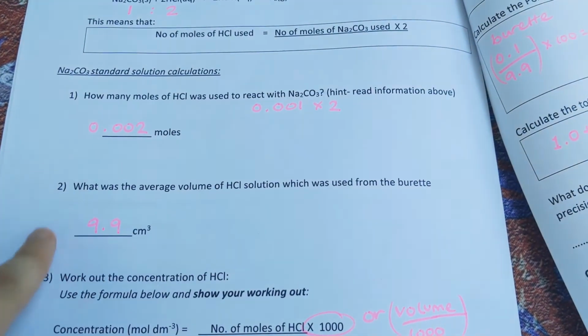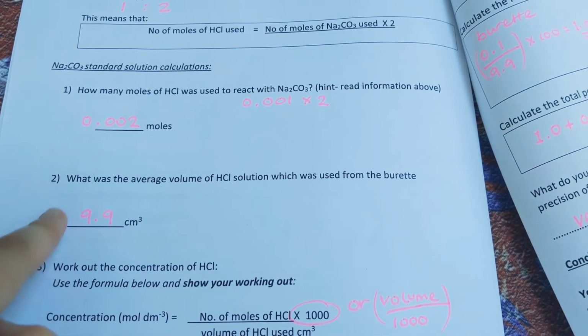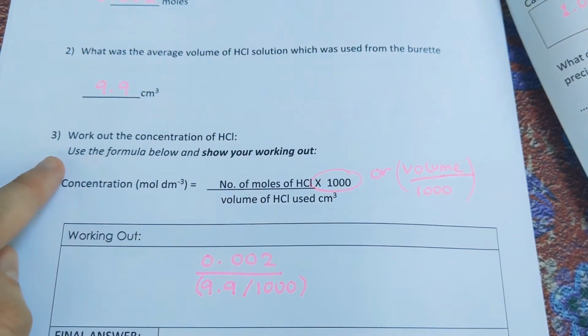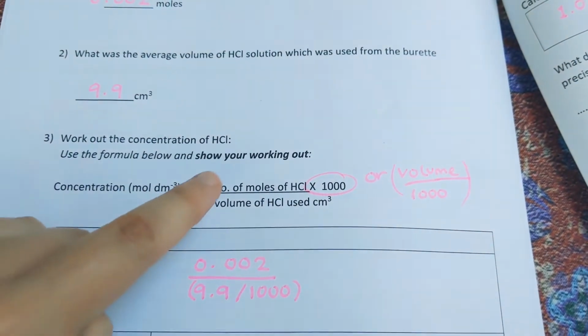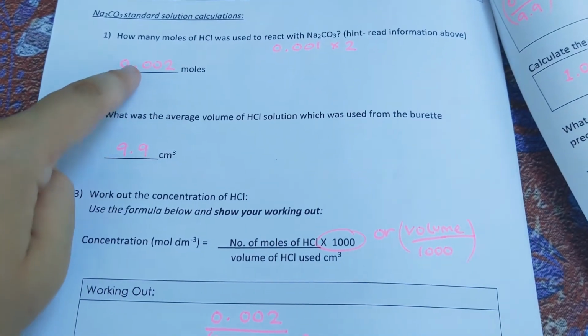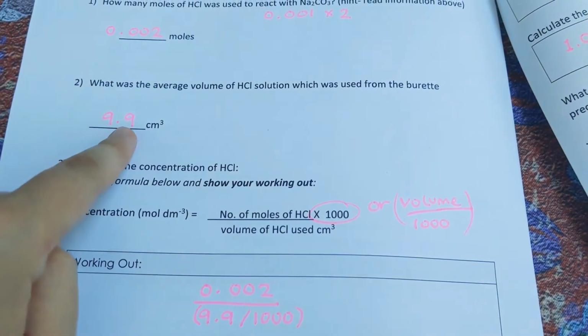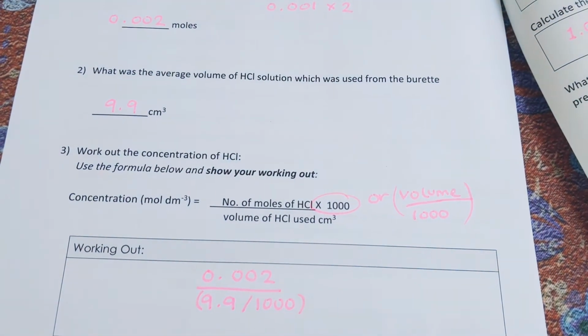Here's the average we wrote down earlier from our titration results, from our concordant results. And now we can work out the concentration of the acid from our titration results. So we do moles of acid here divided by volume of acid, so our average, and divide that by 1,000 to convert it into decimeters cubed.